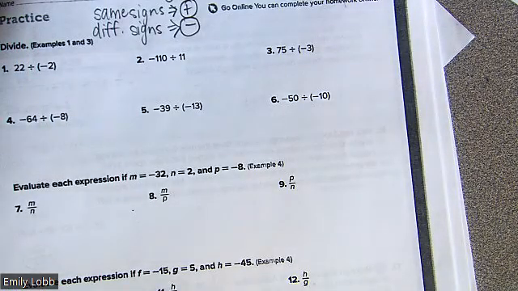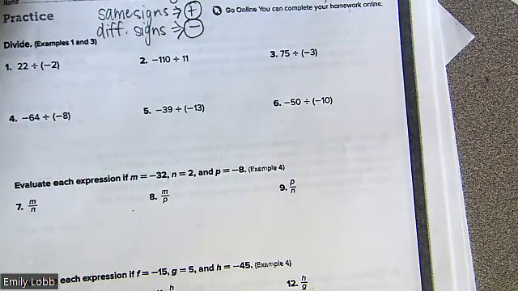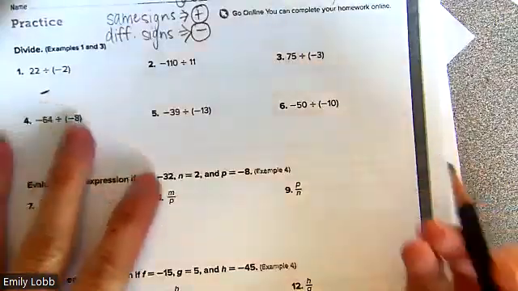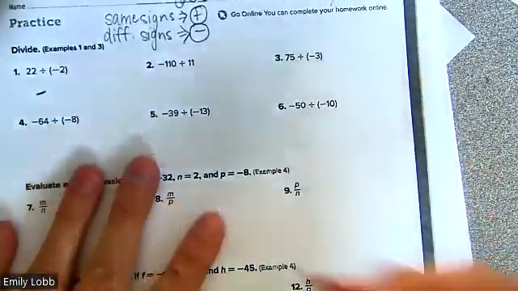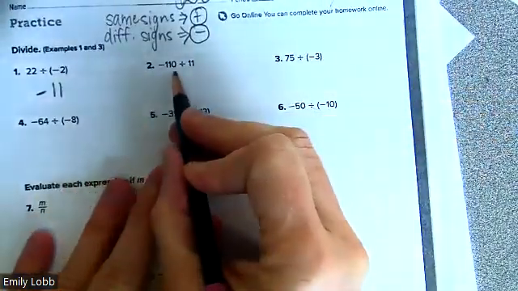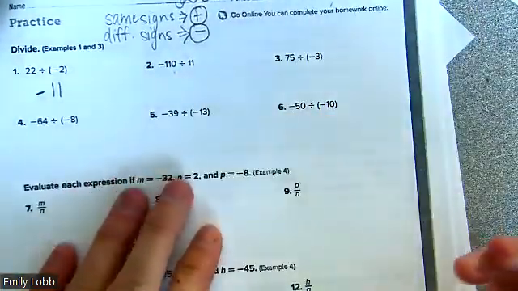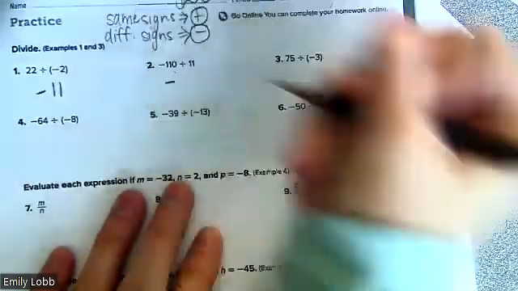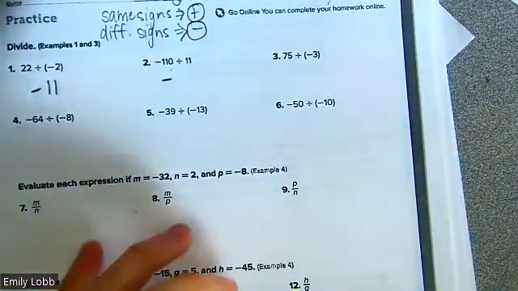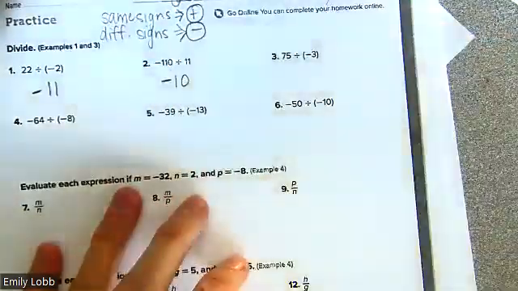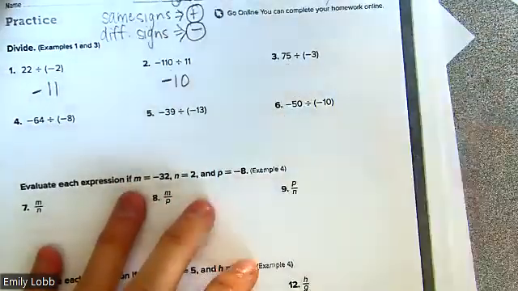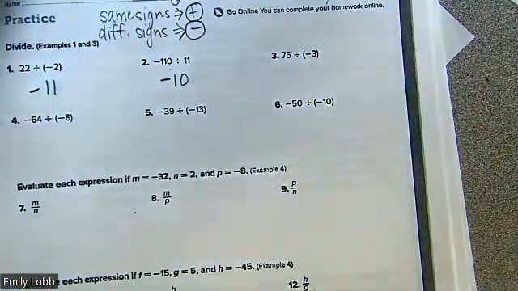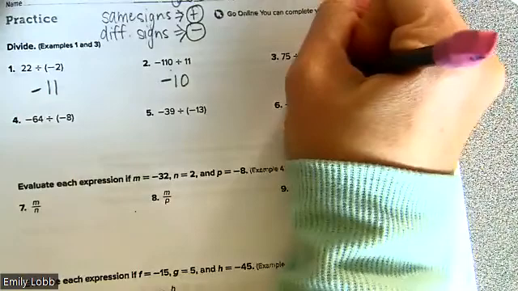All right. So 22 divided by -2. Remember, when our signs are different, our answer is negative. So is this answer going to be positive or negative? Negative, because our signs are different. What's 22 divided by 2? 11. Is this going to be negative or positive? Negative, because our signs are different. Yeah. What's 110 divided by 11? 10. Negative. Yep. Is this answer going to be positive or negative? Negative, and it is 25.